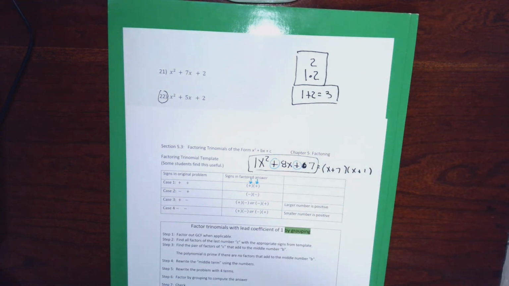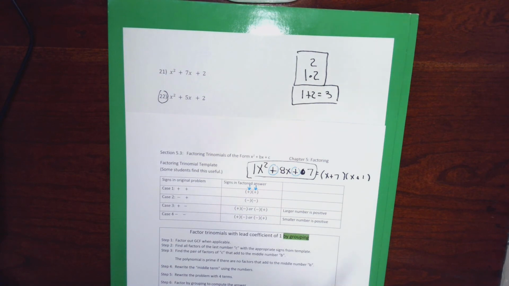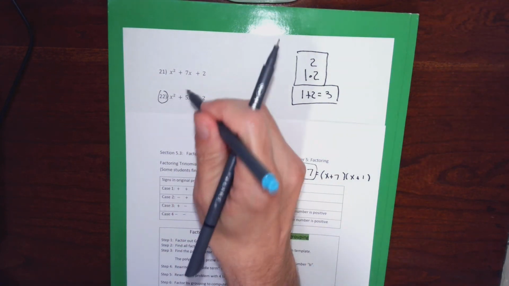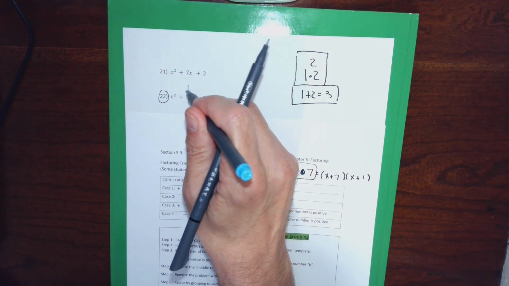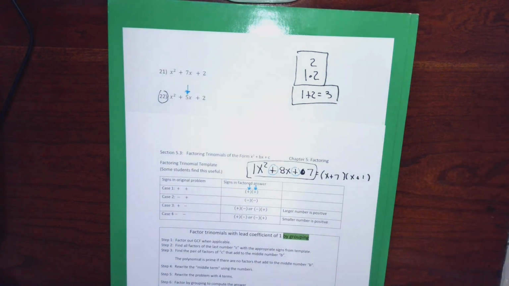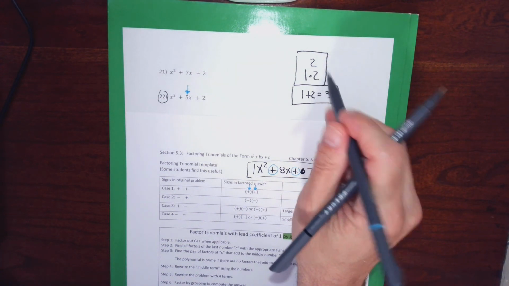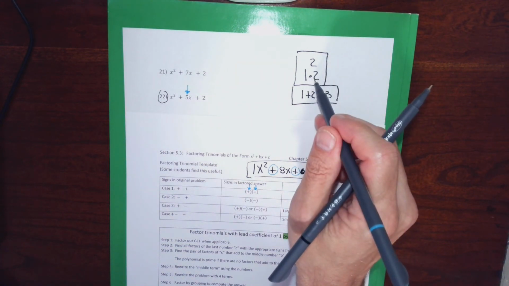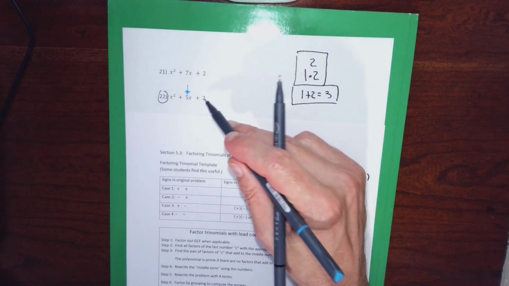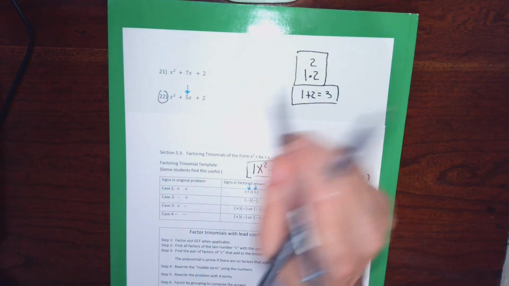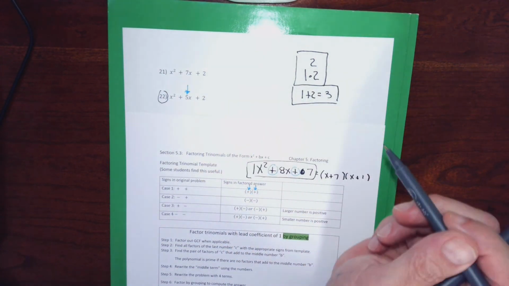I'm going to figure out how to split this up. My goal is to rewrite this 5x, and my only choice is using the 1 and the 2. I can't factor this because the only choices that I have for the last number don't add up to the middle number. This can't be factored.